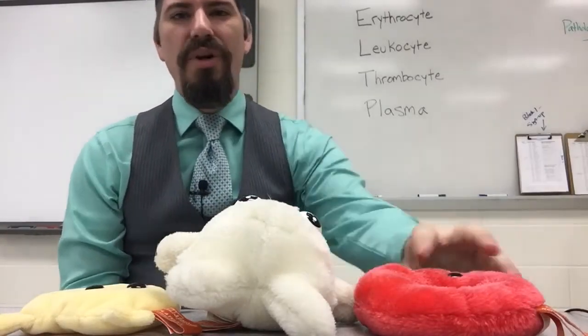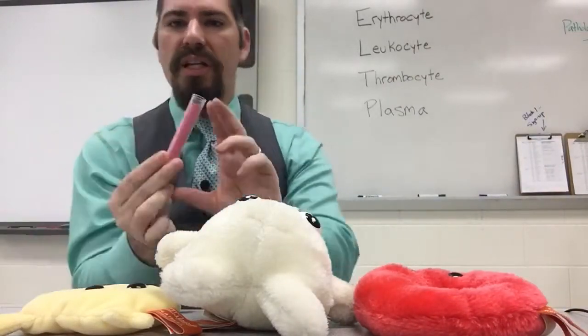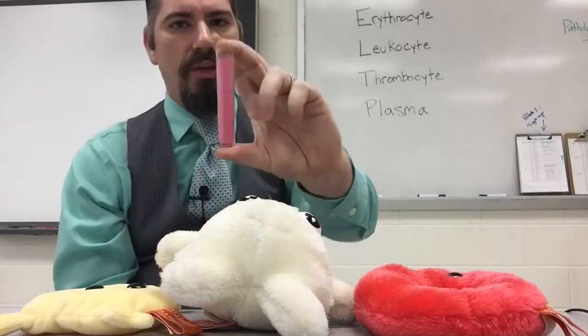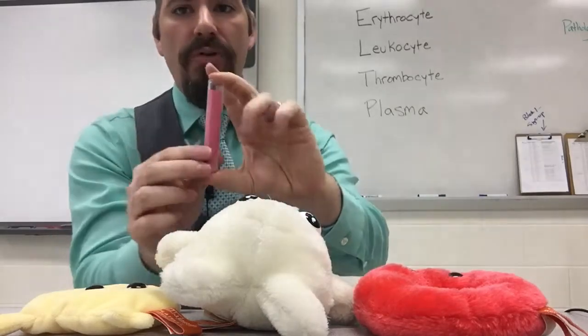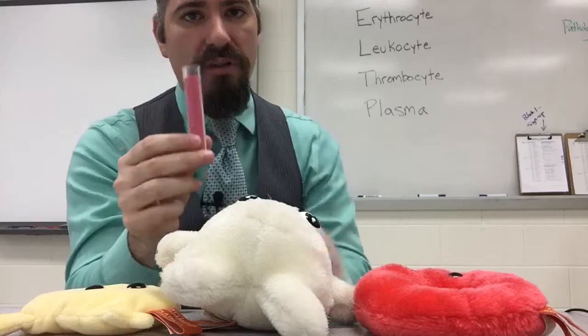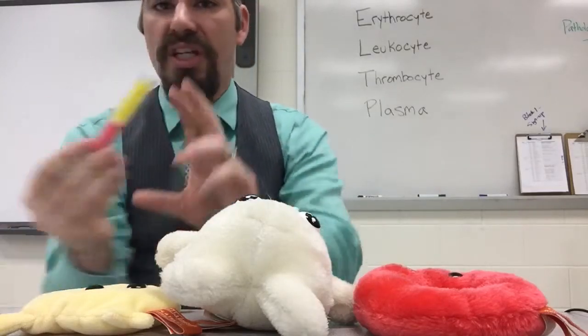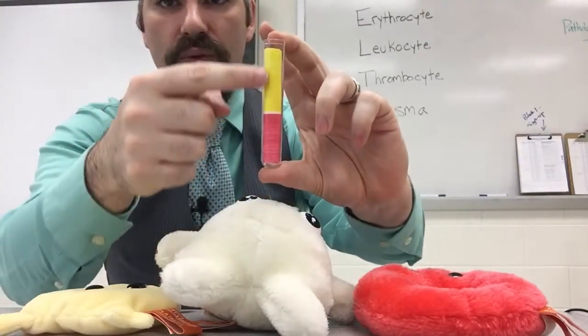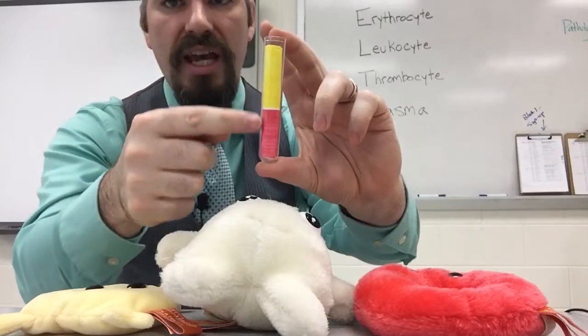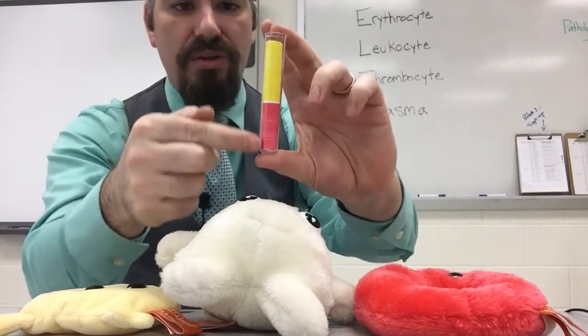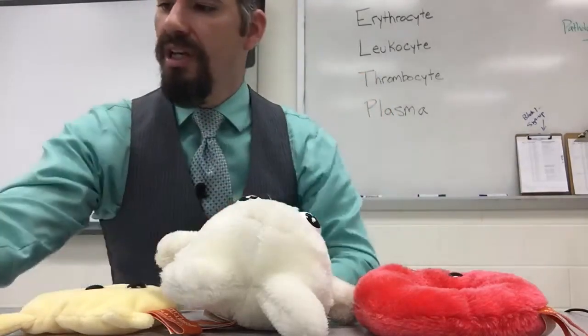Hello, we're going to be talking about the anatomy of blood with help from our giant microbes. Now, if we were to draw some blood from you, it would be a liquid. It would look like a red liquid that we could fill this vial with. But if we were to centrifuge this, spin it around very quickly, we would see that it would separate into the liquid portion called plasma, and then the solid portions, the cells or formed elements.